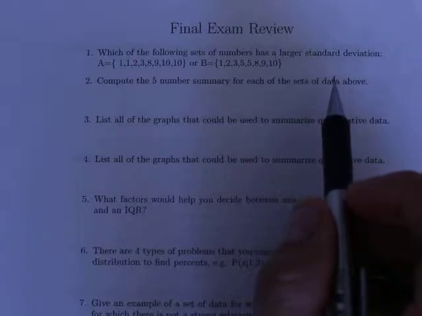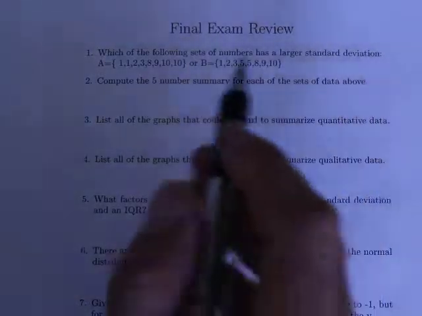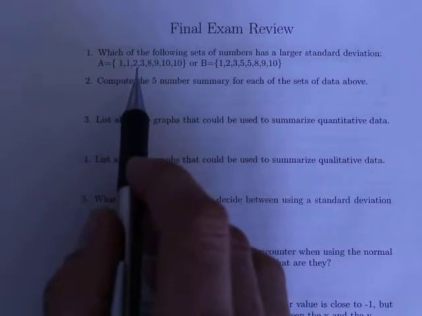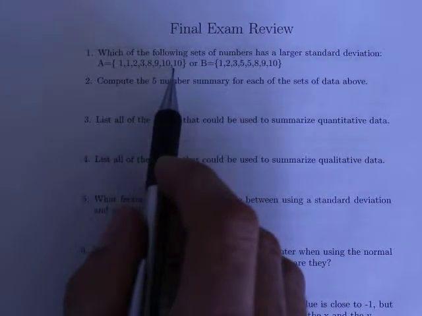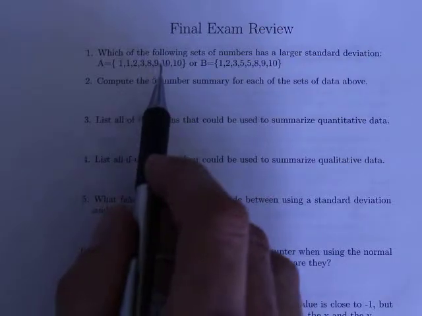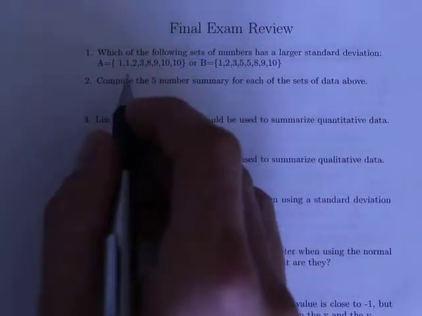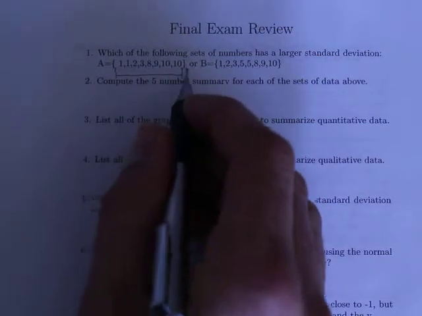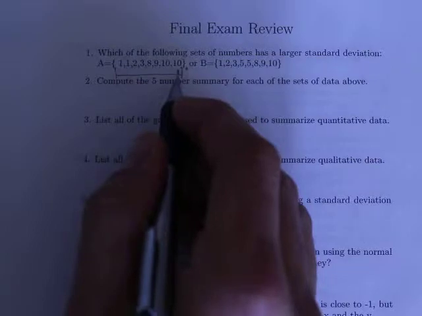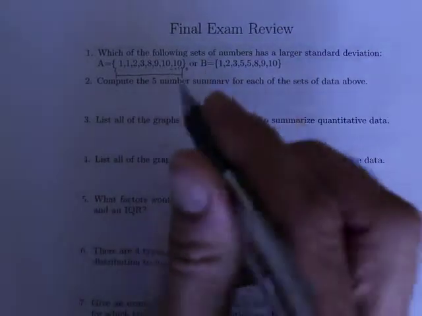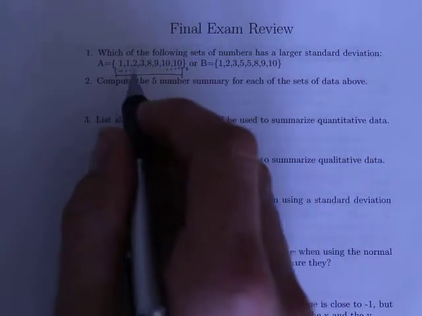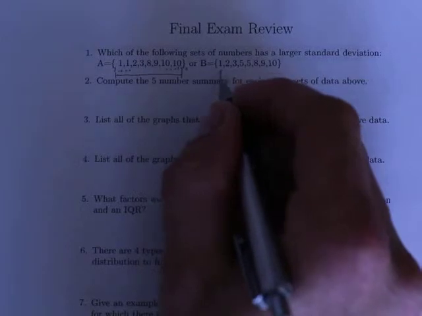If you recall, standard deviation is a measure of spread, and it tells us how spread out a data set is. If I look at this first set of numbers here, I notice that there's a few numbers out here at the extreme values, 10, 10, 8, 9, 1, 1, 2, 3. So if I were to look between 1 and 10, there are 4 values kind of right out here, and there's 4 values over here.